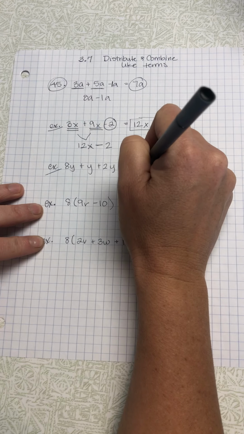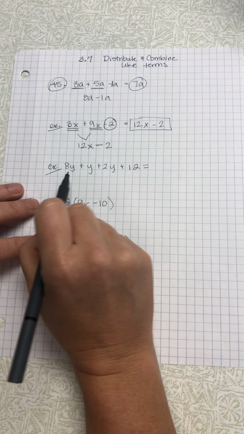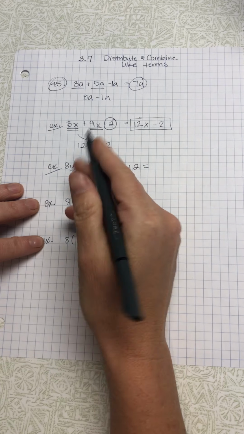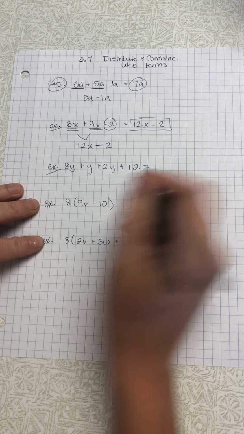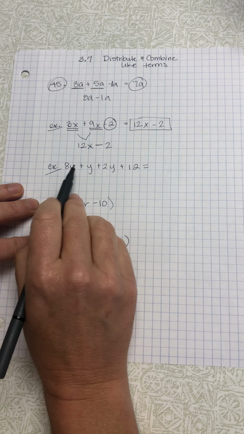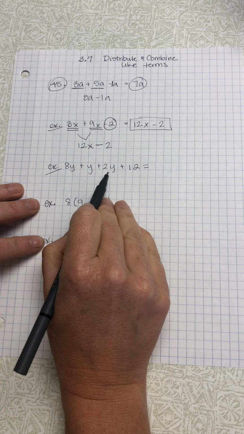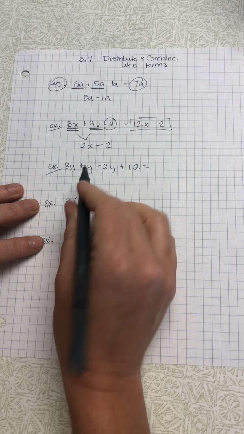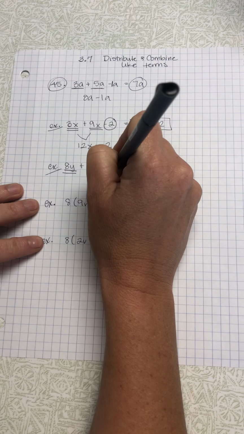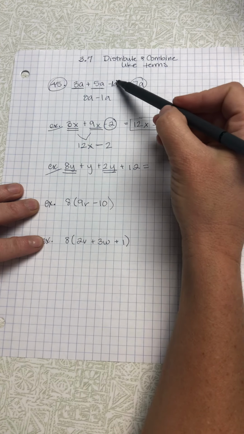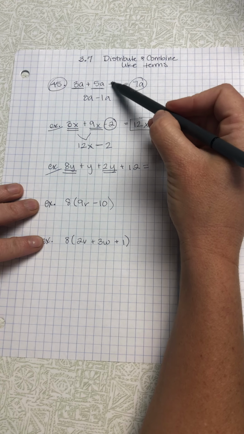Our next example, the third example, we have similarly some that do combine and one that won't. So here we have 8y. This one is a little bit of this one and a little bit of this one. So 8y plus 2y plus 12. So the 8y and the 2y are obviously the same. And this 1y, this is 1, right? Just like this one up here where we had an A all by itself and we put the 1.